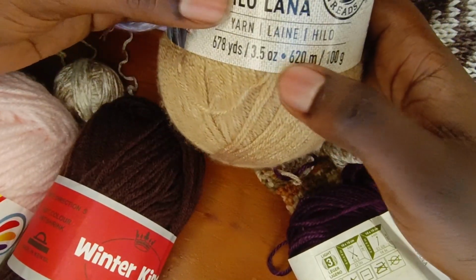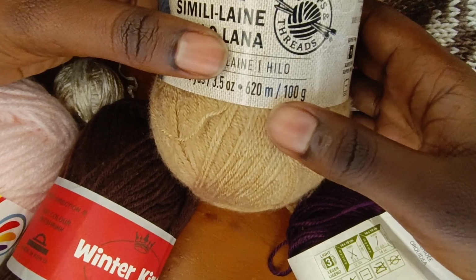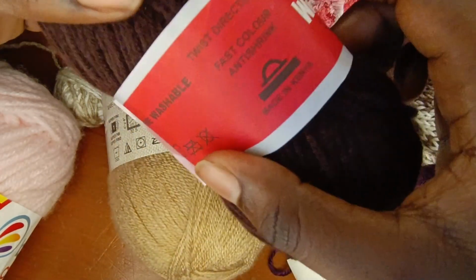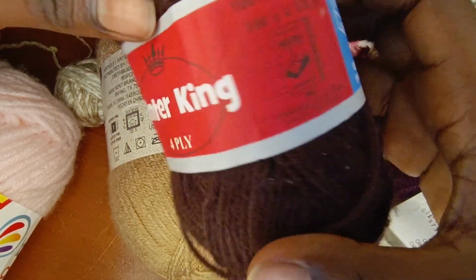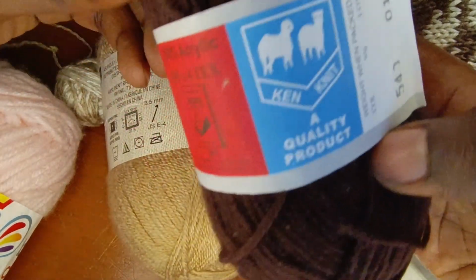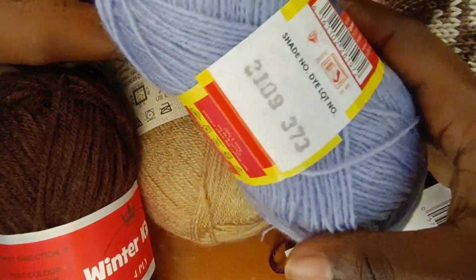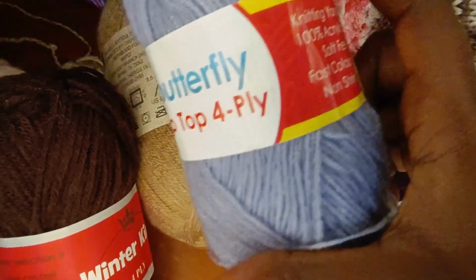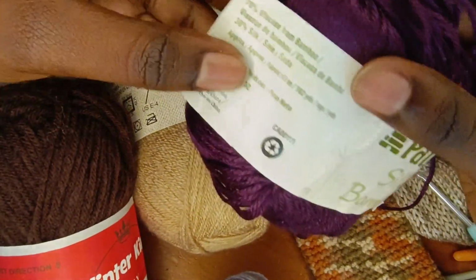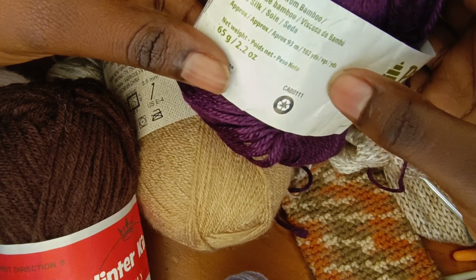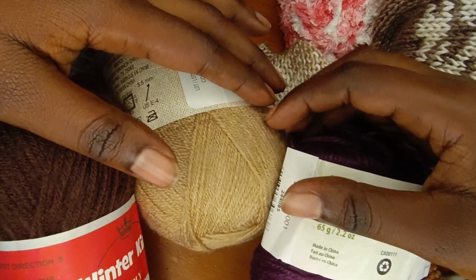Also, the weight of the yarn is indicated. For example, this one is 100 grams. We can have a different one from Winter King. Winter King doesn't show the weight. I can't see the weight on Winter King. Let's try a different one. Butterfly, what is the weight of Butterfly? Yes, Butterfly is 50 grams, a different brand. This is also Patons. Patons is 65 grams. As you can see, they all have different weights.